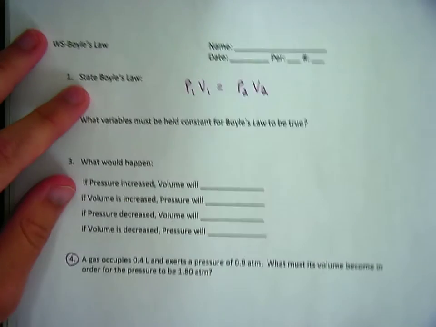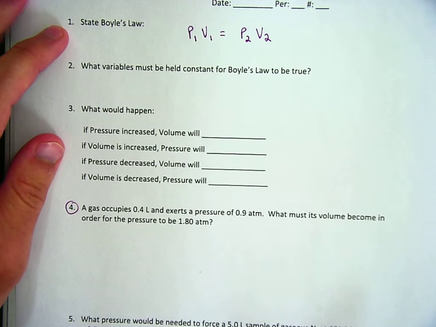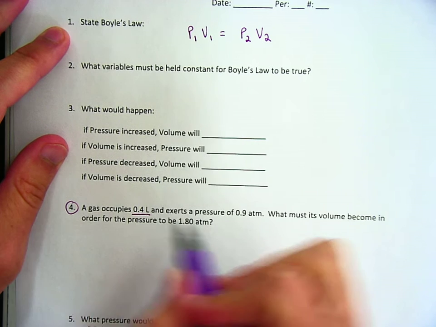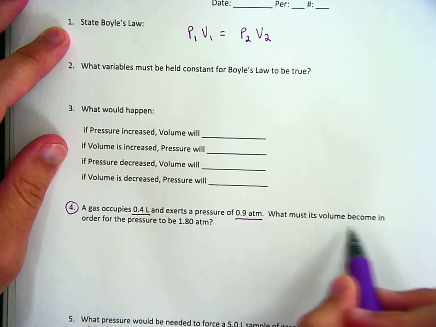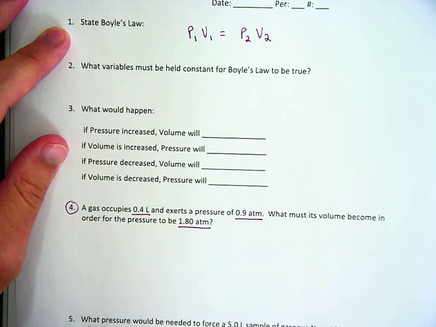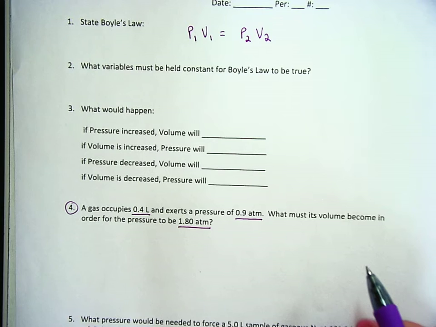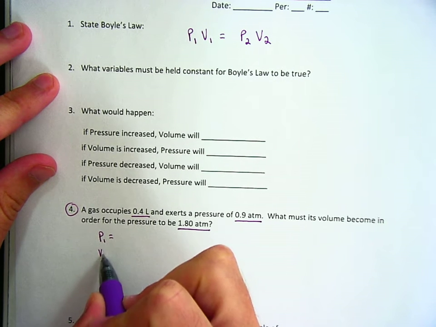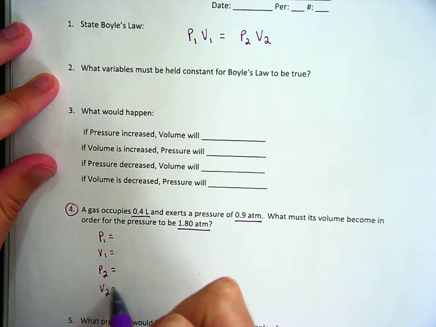Looking here at question 4, I'm going to read the problem and underline key information as I go. It says, a gas occupies 0.4 liters and exerts a pressure of 0.9 atmospheres. What must the volume become in order for the pressure to be 1.8 atmospheres? Okay, so I've got my 3 variables, so I can distinguish which one I'm looking for. I like to list them out: P1 equals, V1 equals, P2 equals, and V2 equals.